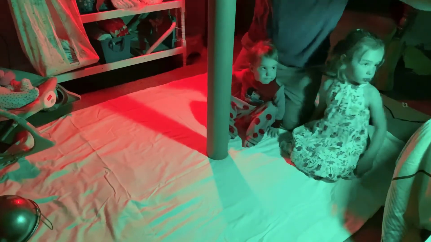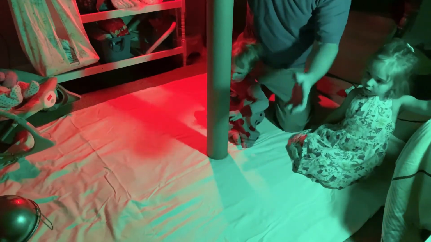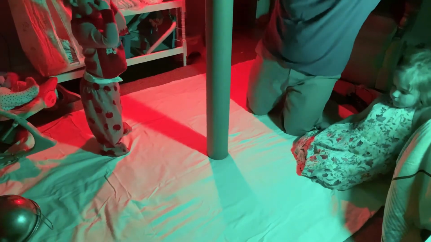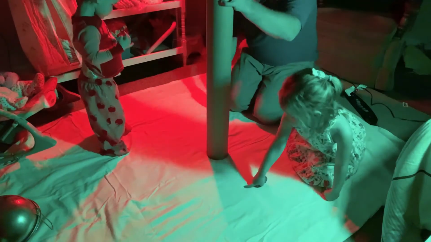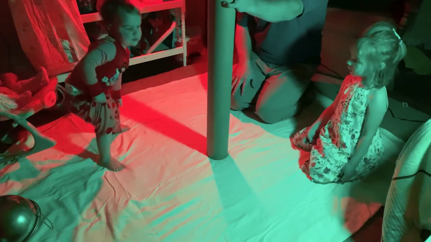Now if we turn this green light off over here, this shadow right here is going to turn black because the only light hitting it is green. Like so. And red light is hitting everywhere else. So we've got red shadow, green shadow, and yellow where both lights meet.